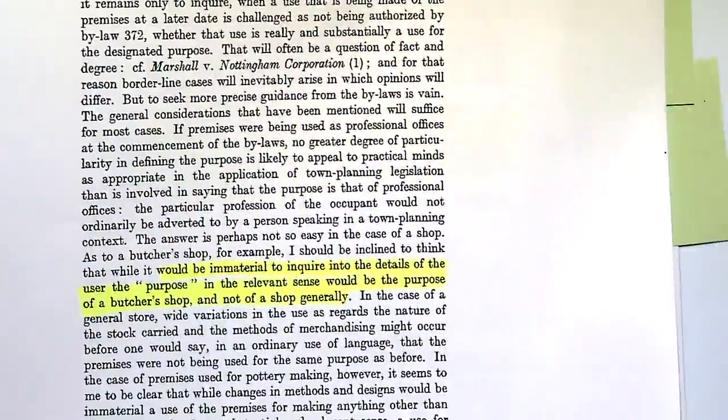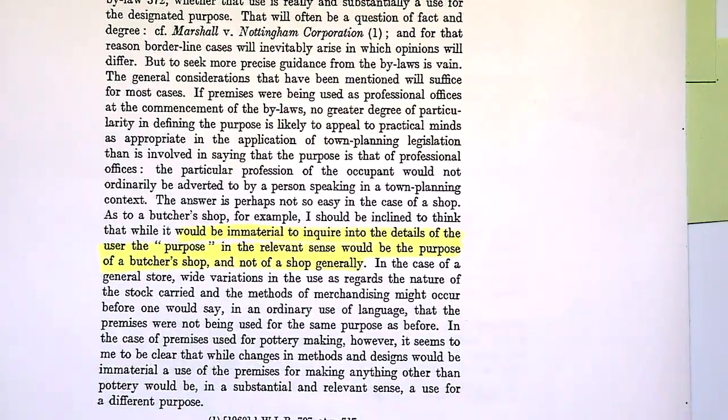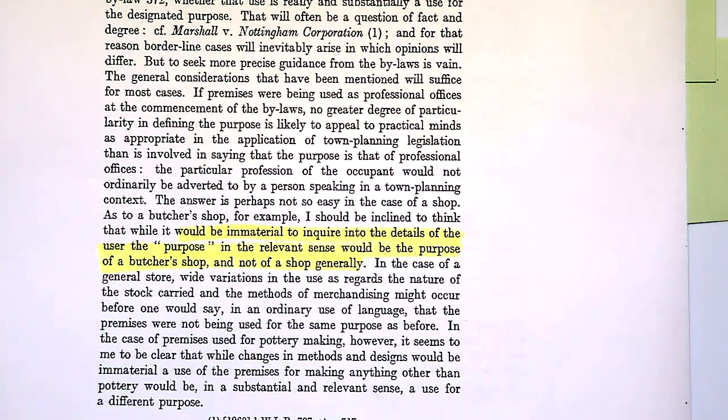And there's a nice little indication there. If you want to read into this more, there's a few great little examples. Looking at a butcher's shop, not of a shop generally. So it's not a hardware shop, it's not all the other possible shops. The purpose would be what we normally understand as a butcher's shop. So it's actually a really useful case to set out all of those things.